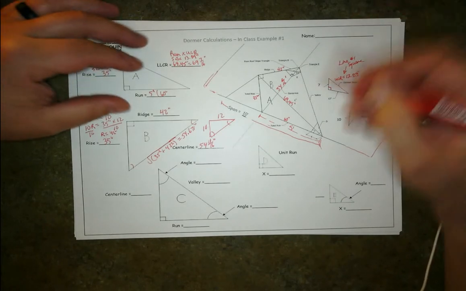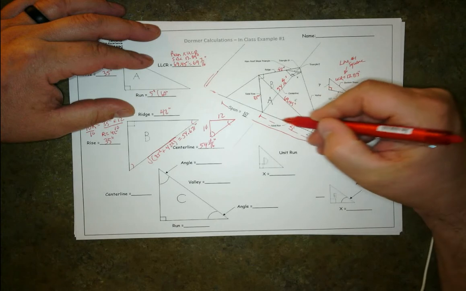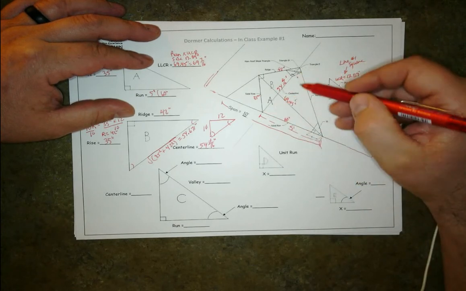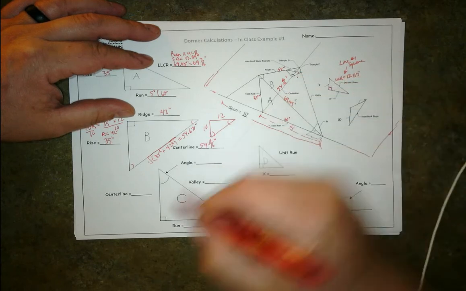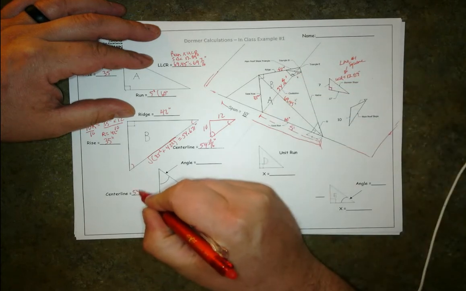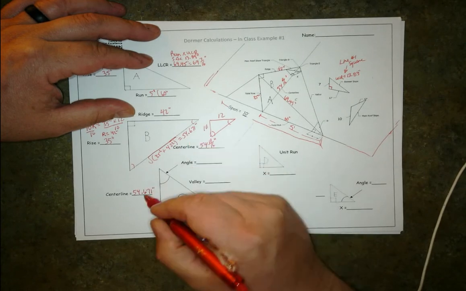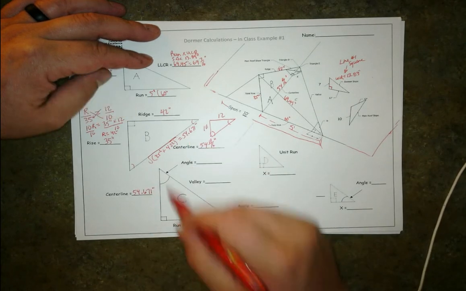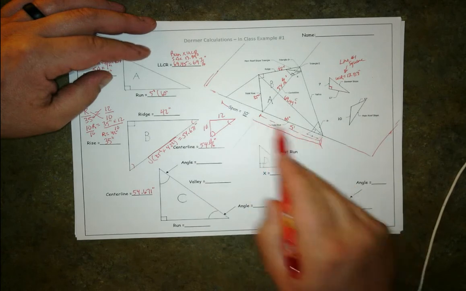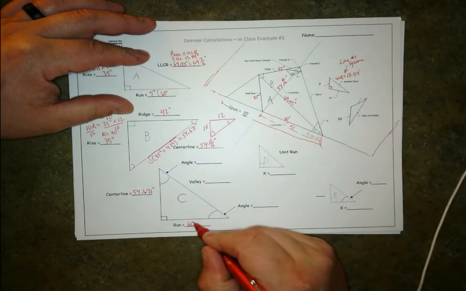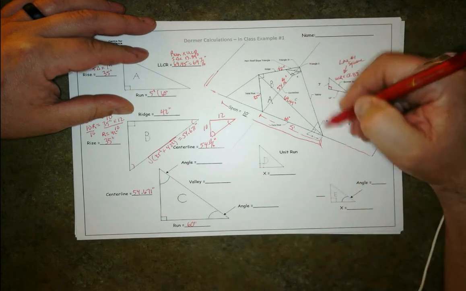So we'll continue here. We're going to go ahead and calculate for C now. C is this triangle right here. So we already have two pieces of information off of that. We have the center line, which is 54.671. So you can write that in decimal form here for calculations. The run hasn't changed. It's still 60. There's C, 60 across the bottom. The only thing we don't know is the valley length there.